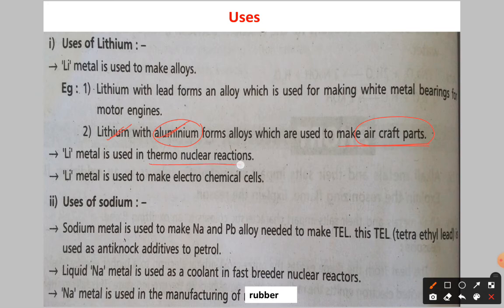It is also used for thermonuclear reactions. Nuclear reactions we already discussed. For example, some compounds form reactions using neutrons, like a chain reaction. We already discussed this in the case of hydrogen compounds, isn't it? So in those reactions also we use lithium, and along with that we use it in electrochemical cells.